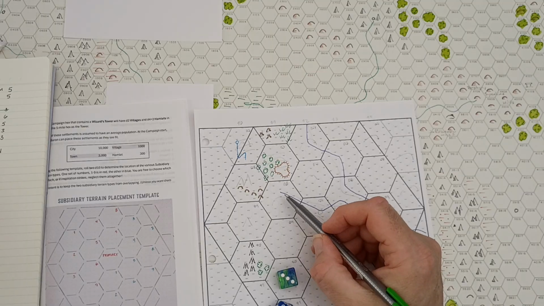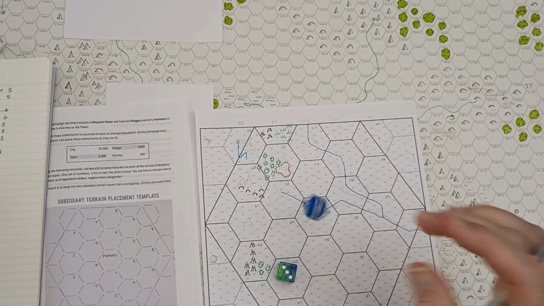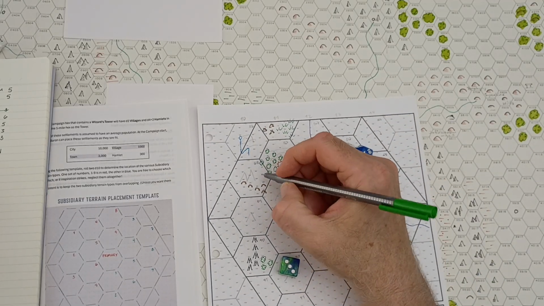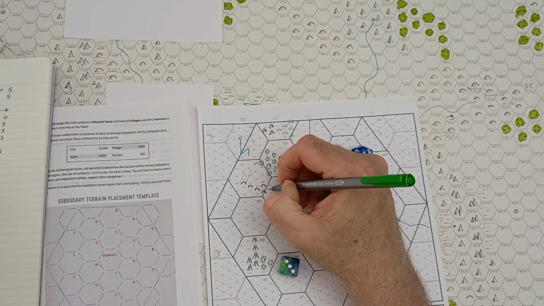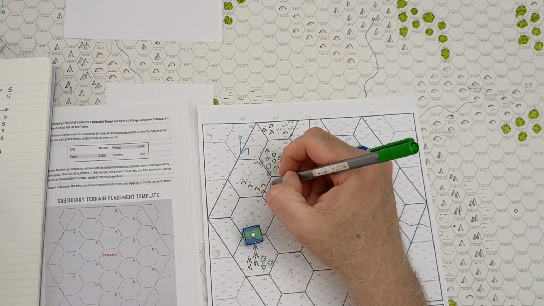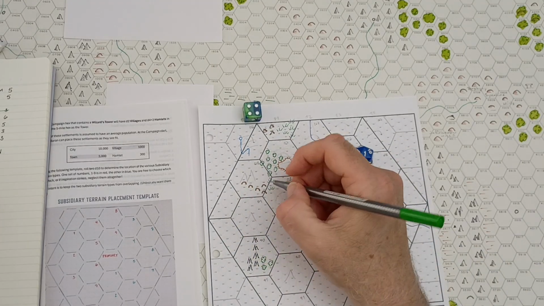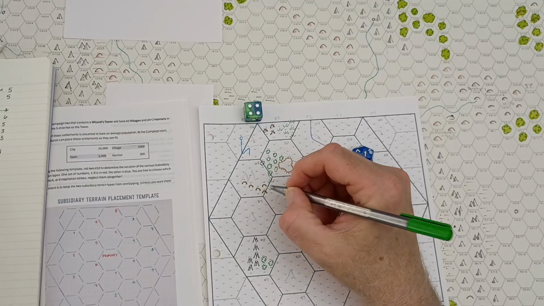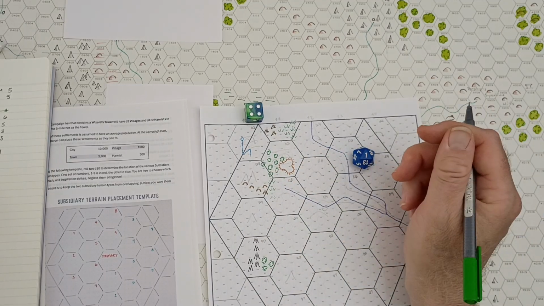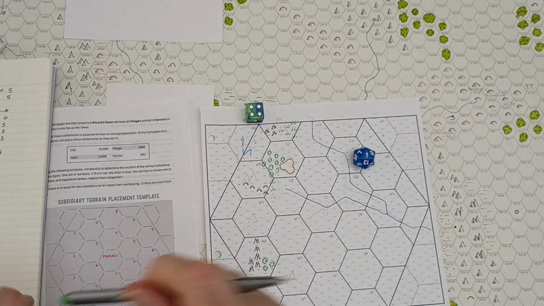Now in 8, we have 5 badlands and 3 grasslands. So let's do the grasslands first. The grassland is going to start here. And then it's going to be grassland here. And then 1, 2, 3, 4, grassland here. And then we have our badlands.